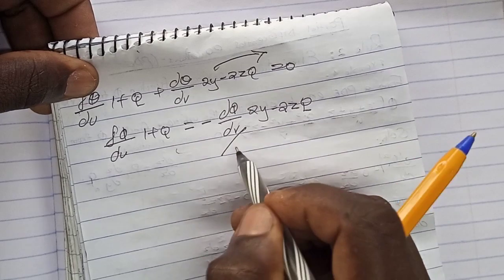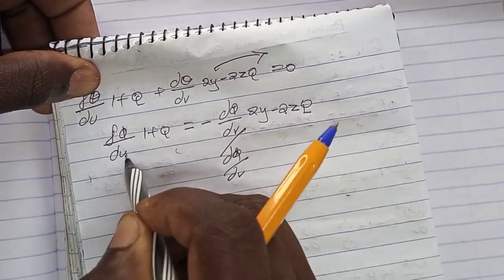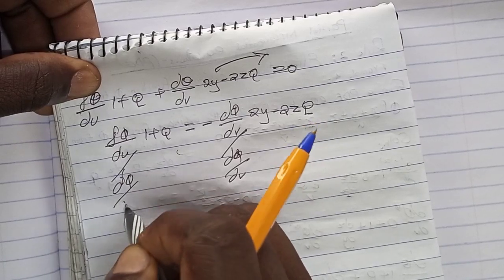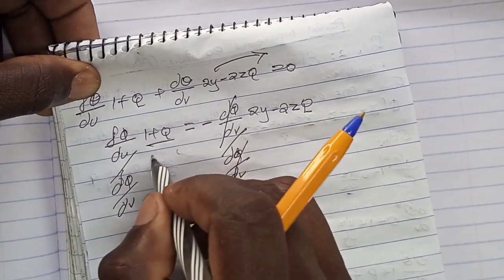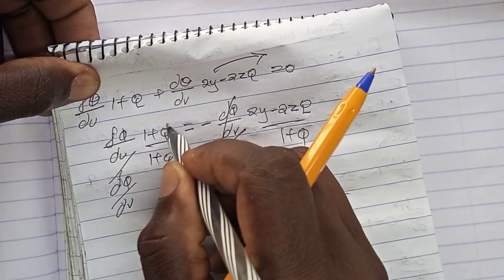Now we divide both sides by the arbitrary function over v, so this one will cancel. Then we divide both sides by 1 plus q, so this one will cancel.